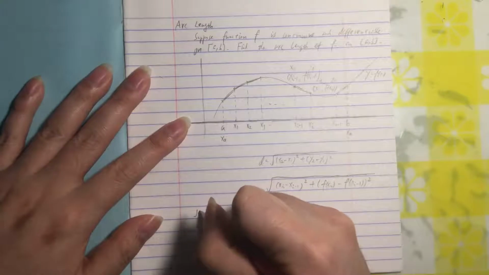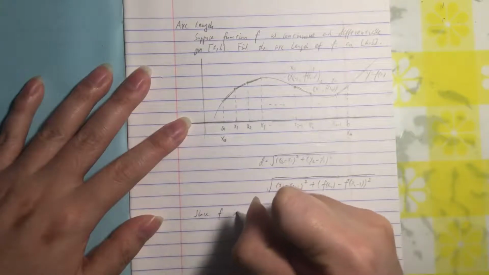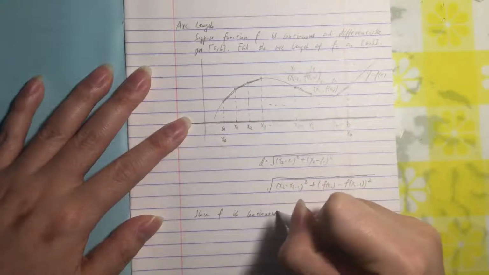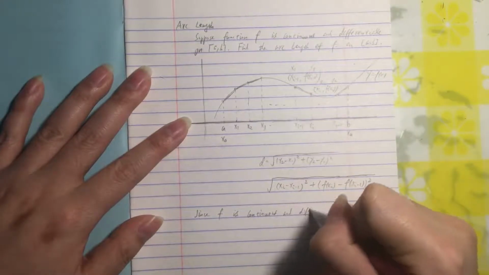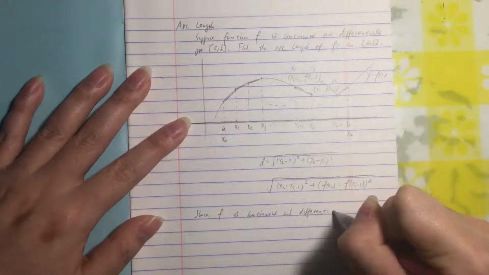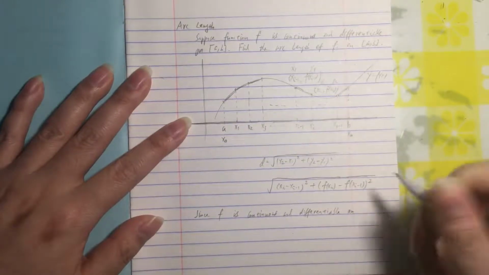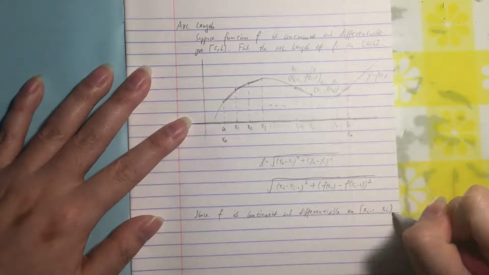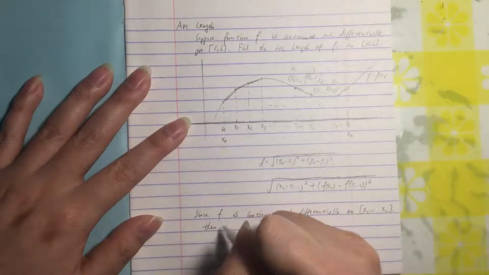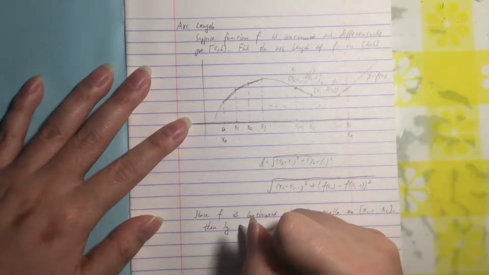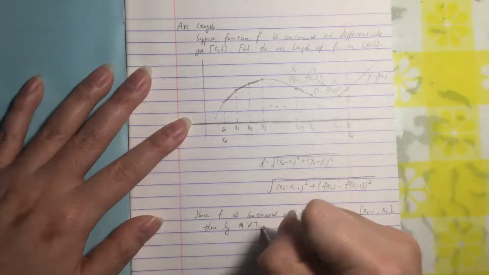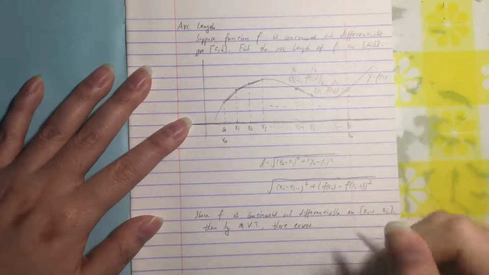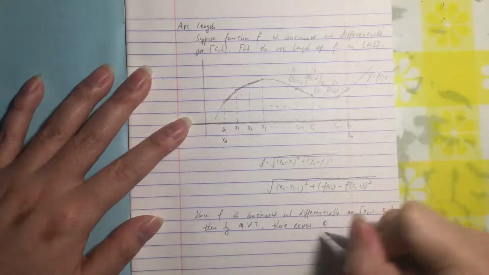So, since f is continuous and differentiable on the interval from x sub i minus 1 to x sub i, then by the mean value theorem, there exists a constant called c.